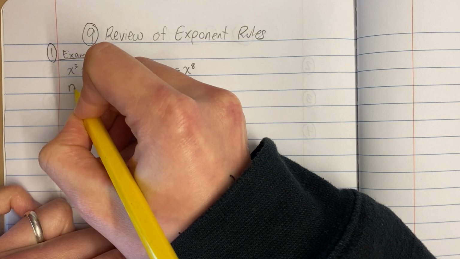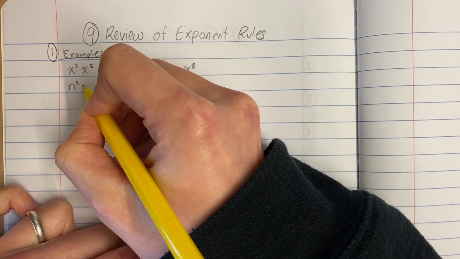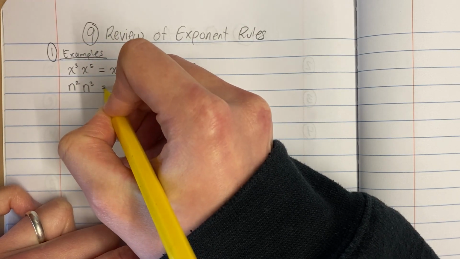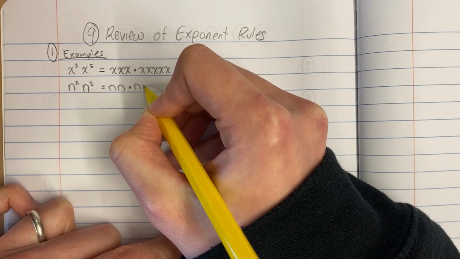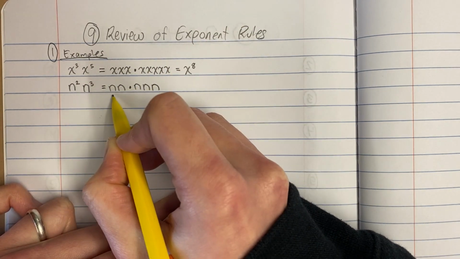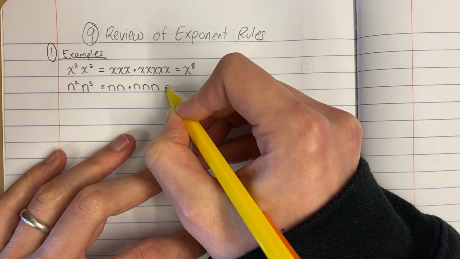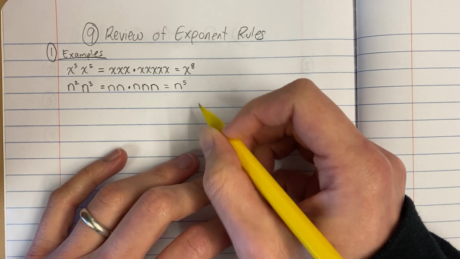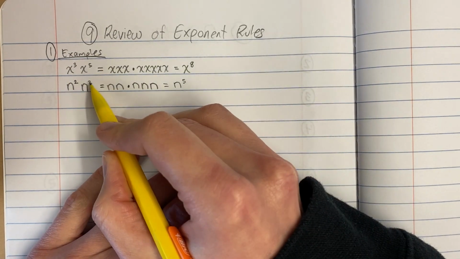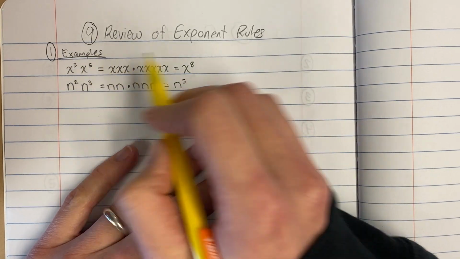Okay, let's do another one just like that. And we're going to notice there's a pattern to how the answer comes out, right? This is n times n times n times n times n to the 2nd times n to the 3rd. Notice that there's 5 n's. So what we can see is that, see how this was 2 plus 3 equals 5? 3 plus 5 equals 8.